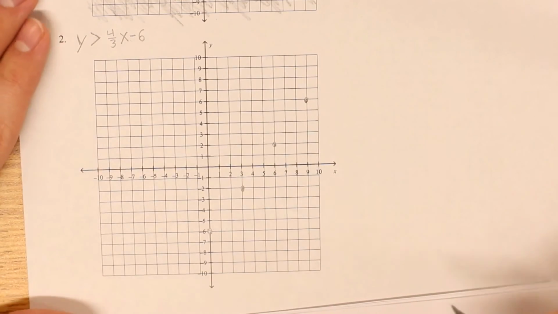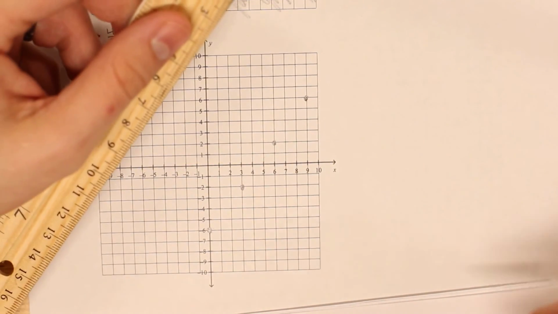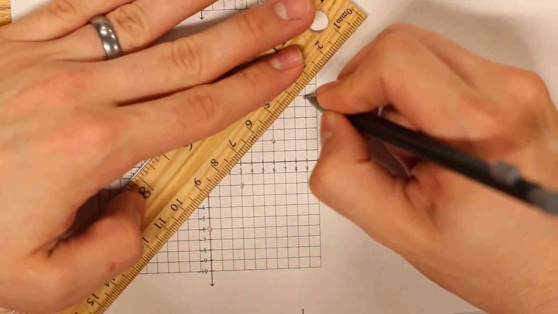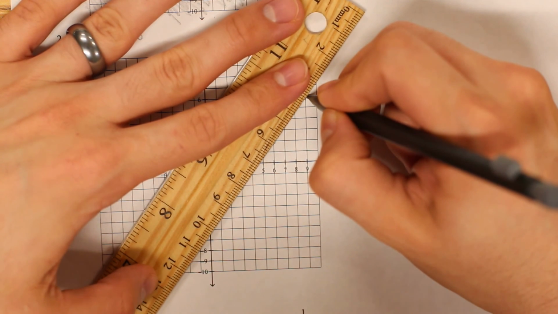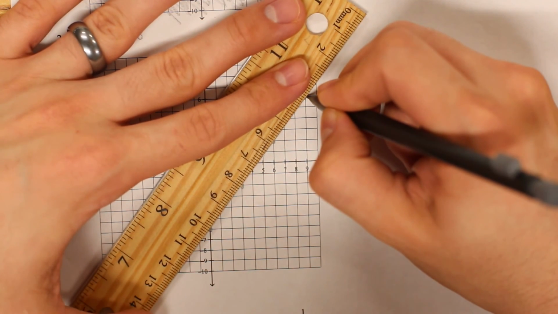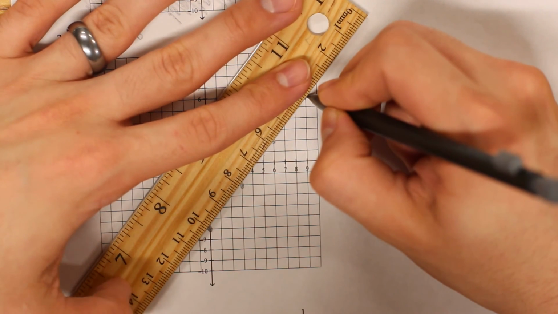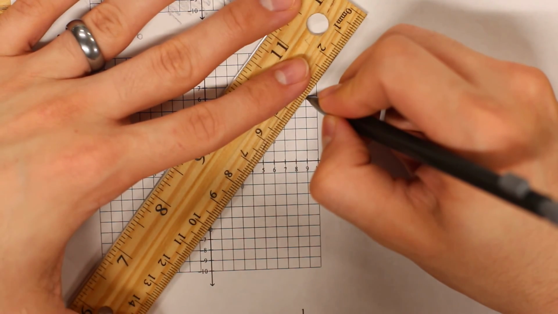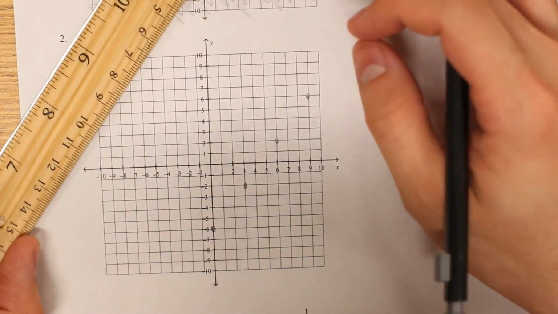If I have plotted my points accurately, which I believe I have, they should all line up like so. Okay, that's the key. When plotting your points, make sure they line up. And the more points you have, the more you have to line up with, okay? So I'll make sure this all lines up. Did I get that one right?